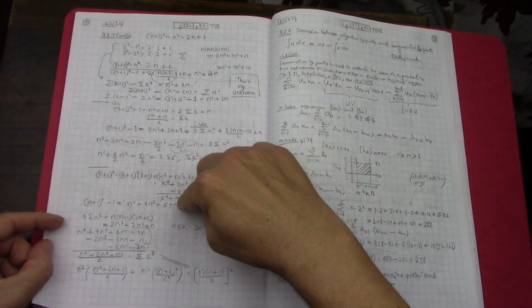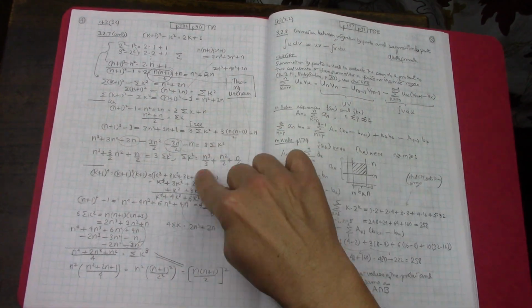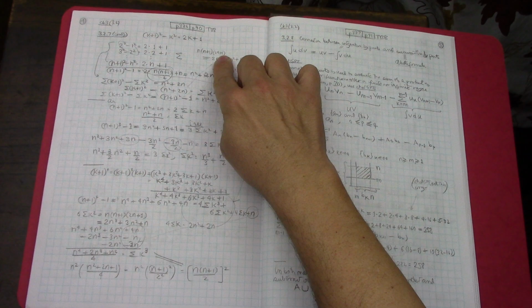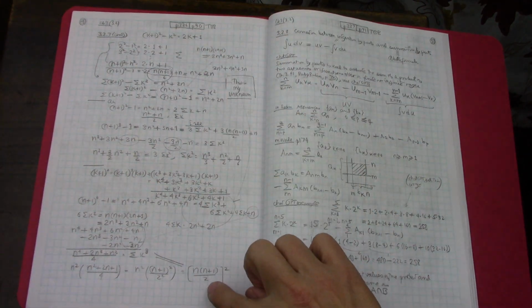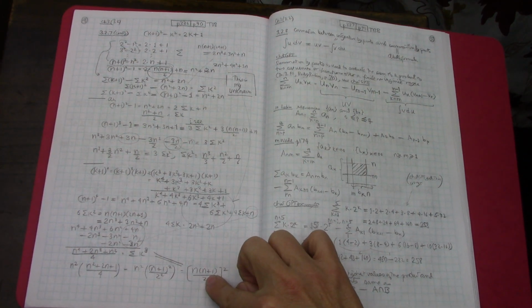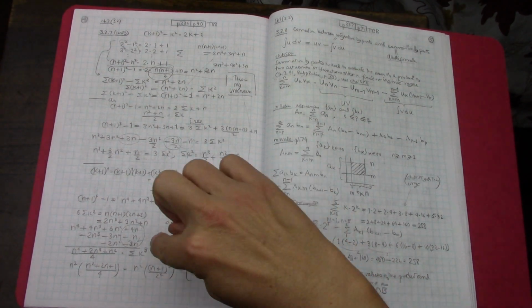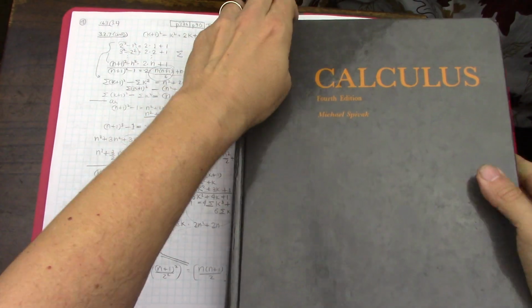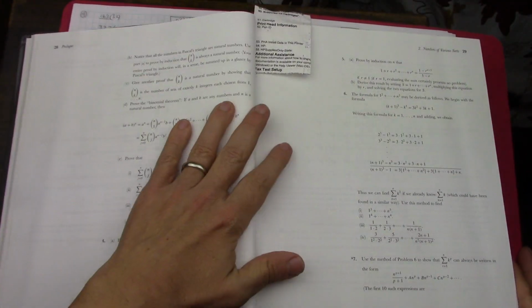The sum of k is n times n plus 1 over 2. The sum of k squared is n times n plus 1 times 2n plus 1 divided by 6. And then the sum of k cubed is n times n plus 1 divided by 2, all squared. So how do you get that? In speedback, this is discussed in a great problem, and I did figure it out.